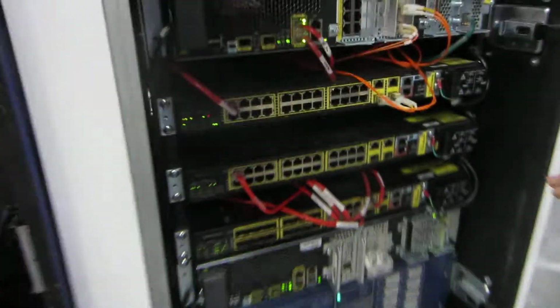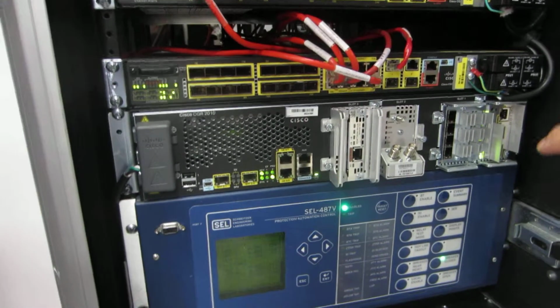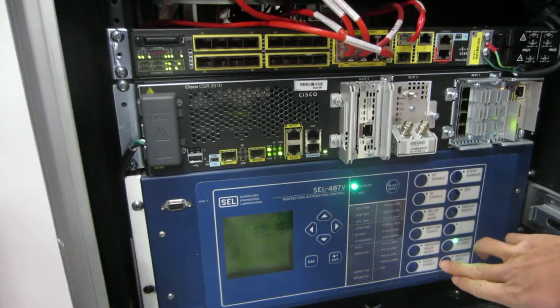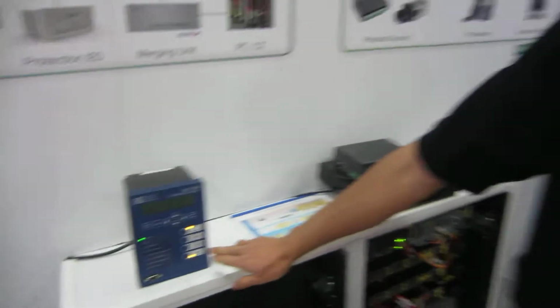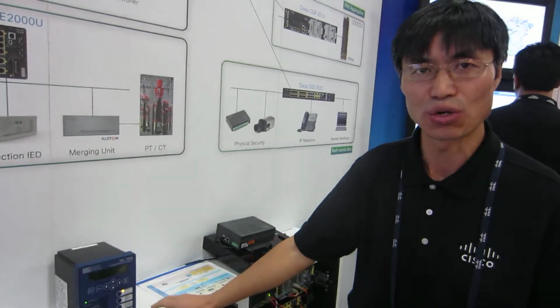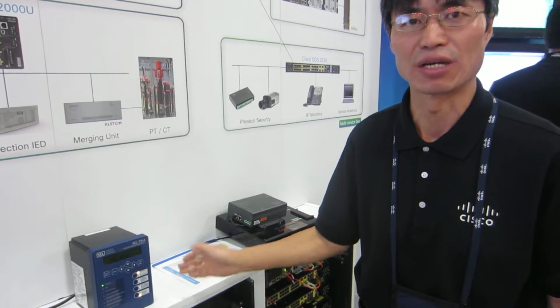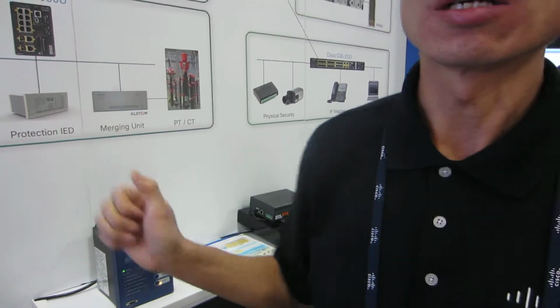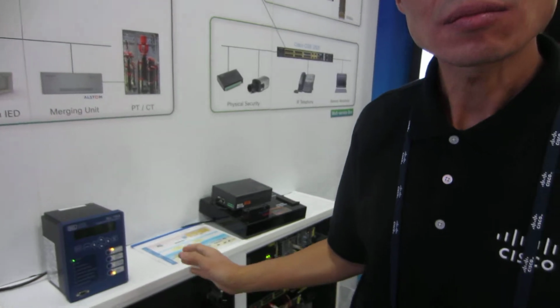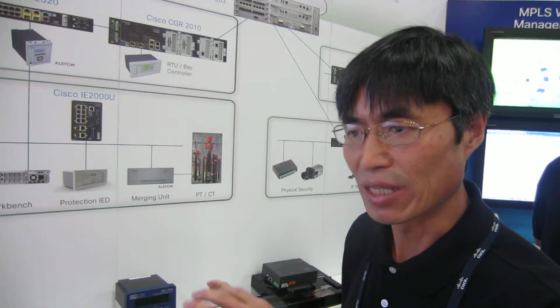Here we have relays connected to the Cisco CGS and IE 2000U switch. I'm going to push this button to show you there's a trip happening. Meanwhile, you're going to see the LED on another IED showing it received the GOOSE message and got the trip message. So you've basically created a fault in the substation. Exactly, an electrical fault in the substation. At the device level, they get the message across.